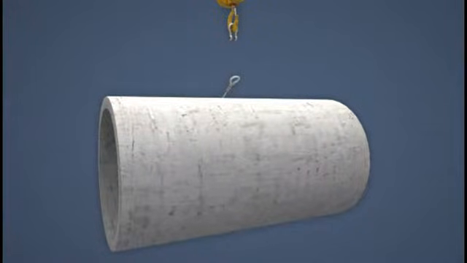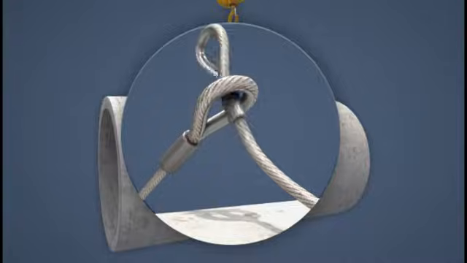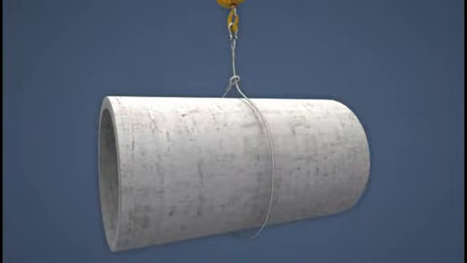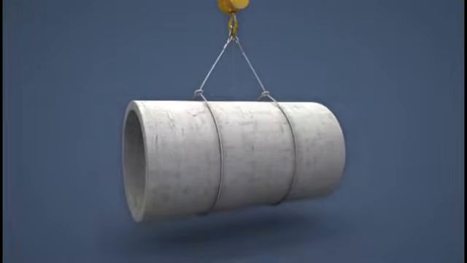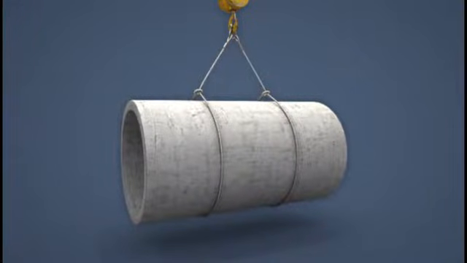Rigging a choker hitch is done by passing the end of one sling around the load and through one eye or end fitting, then attaching it to the lifting hook. Similar to a basket hitch, the choker hitch can be done with 1 sling in a single choker hitch or with 2 slings in a double choker hitch.